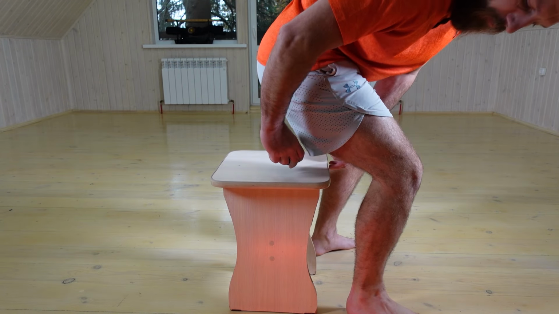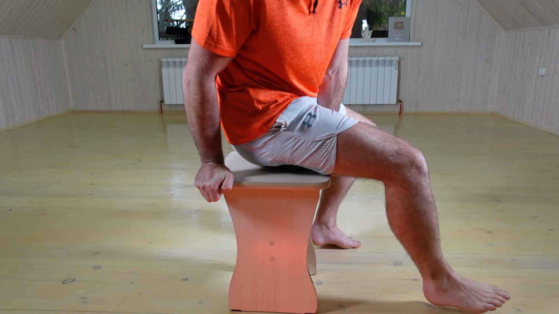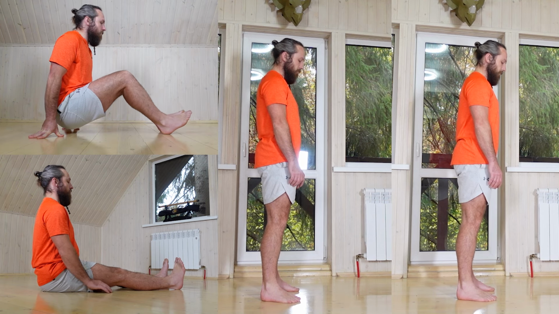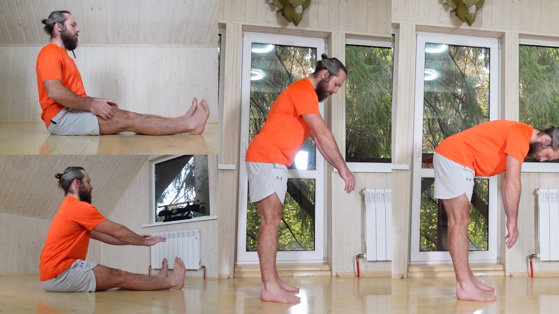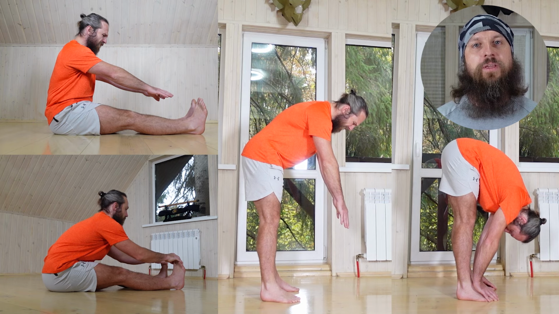Therefore, use the edge of a stable table or a wooden chair. Bend your knee so that your shin hangs down and slowly massage the back of your thigh for several minutes, first on one leg, then on the other. After the massage exercises, repeat the straight-legged bend test while sitting or standing. Measure your progress and be sure to share it in the comments.